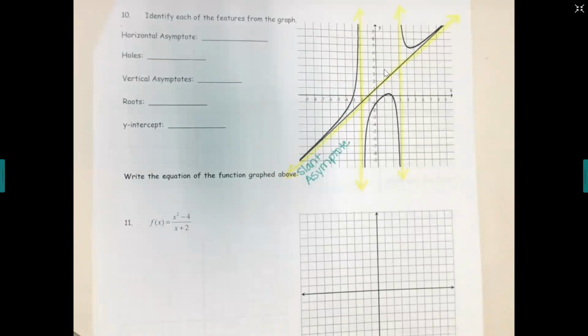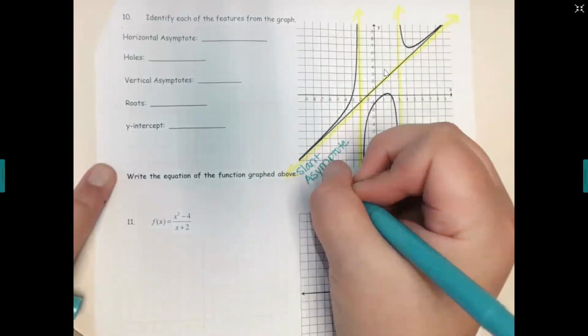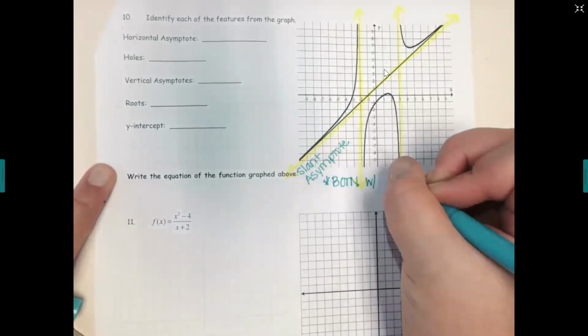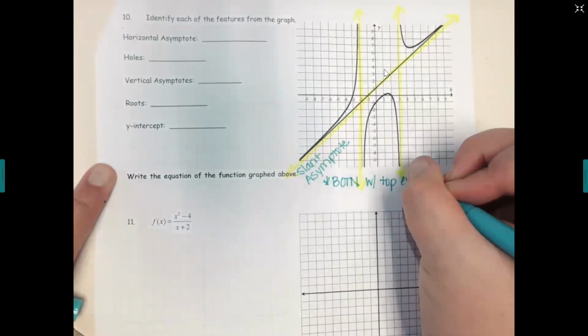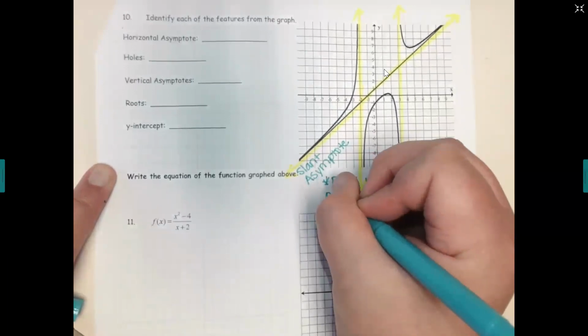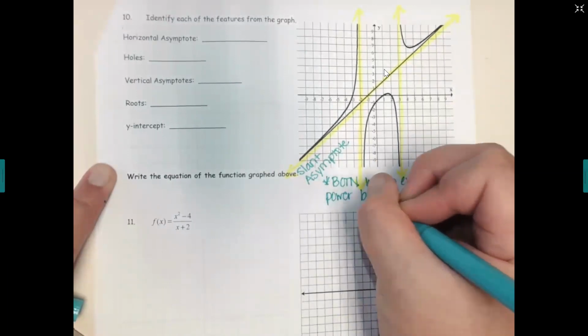How do you know if you have a slant under the bottoms? Top has to be how much bigger? 1 power bigger. So I want you to put right here, your equation should be a Botan with the top exactly 1 power bigger than the bottom.